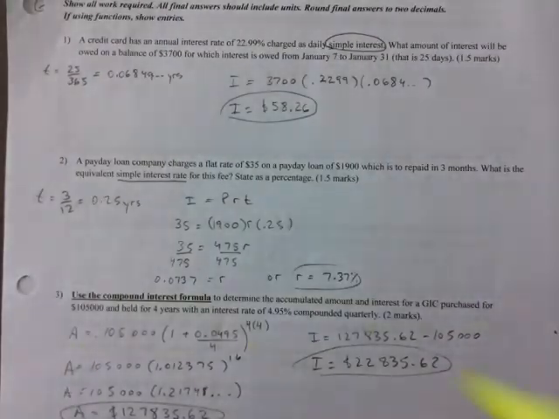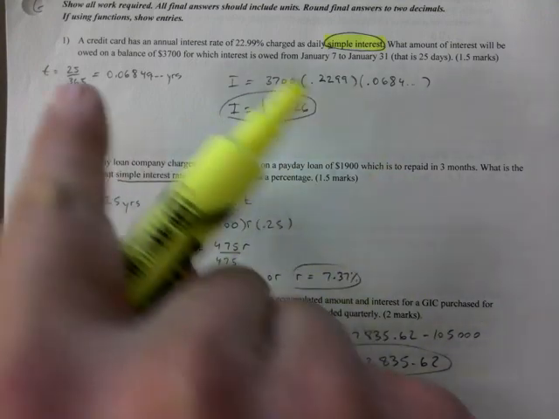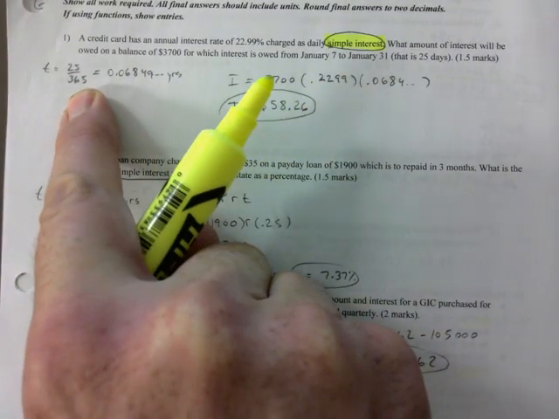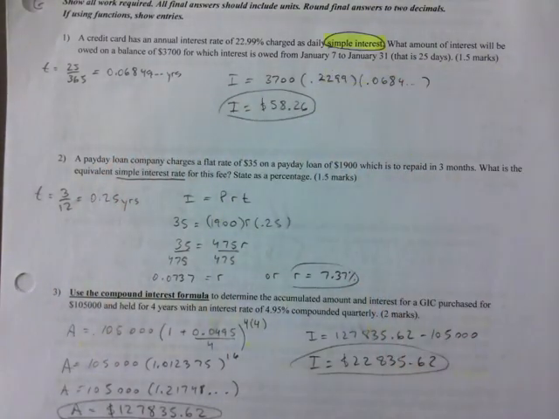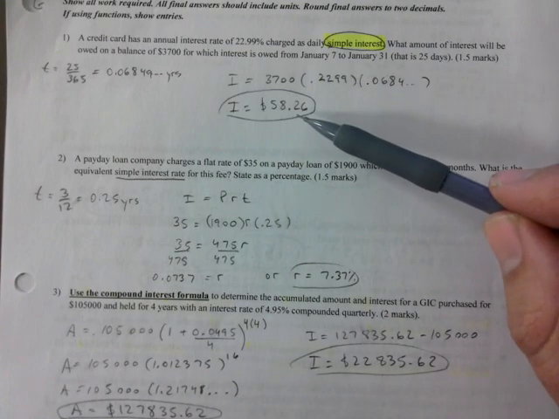First one, what should have been very obvious. This is simple interest, and when that happens, your time has to be set to a fraction out of 365 to turn it into years. Some of you forgot to turn your percentage into a decimal, so watch out for that. So this is the interest you've earned.